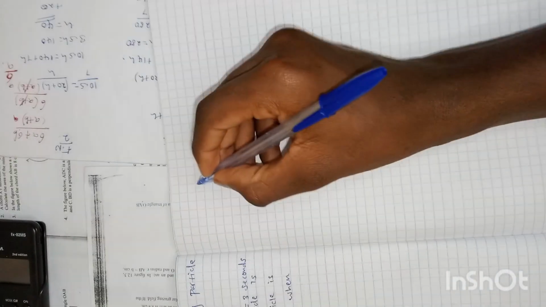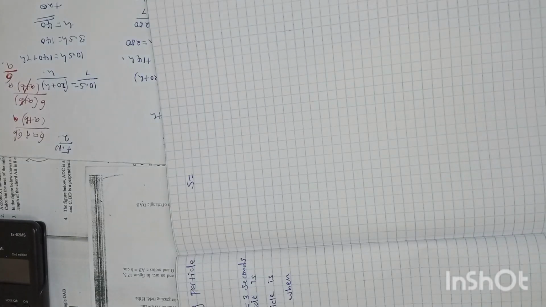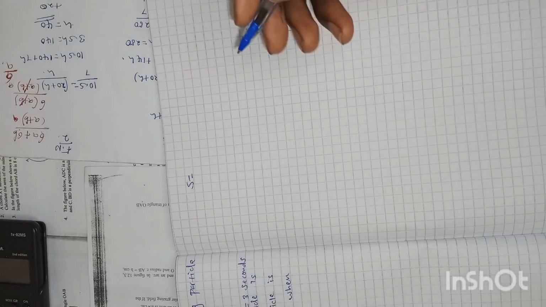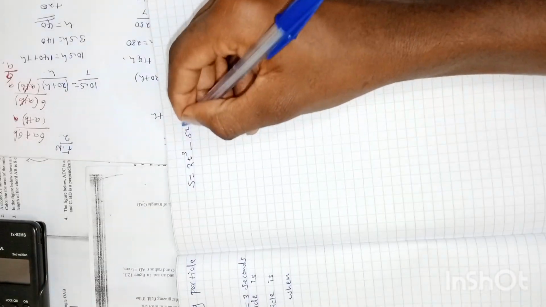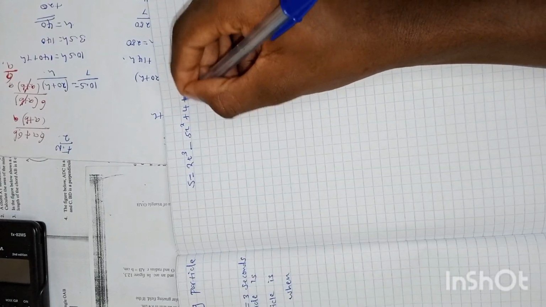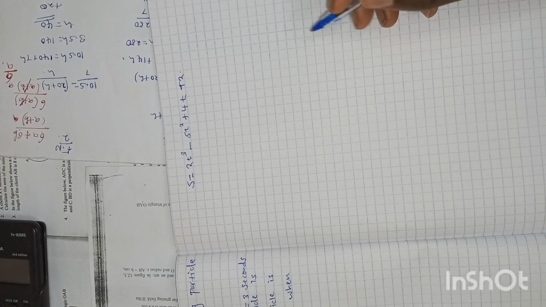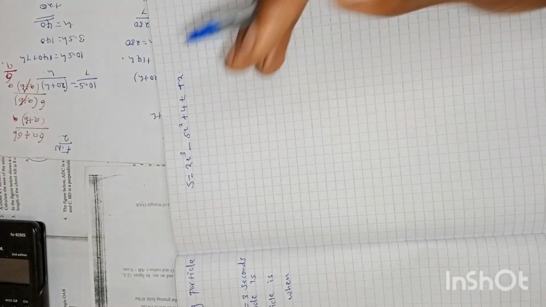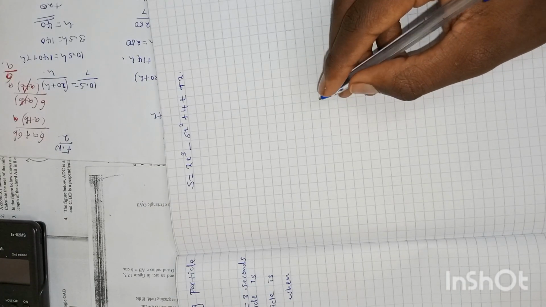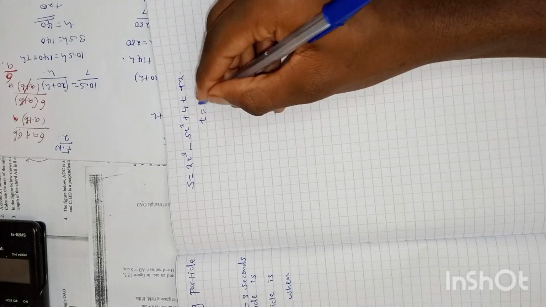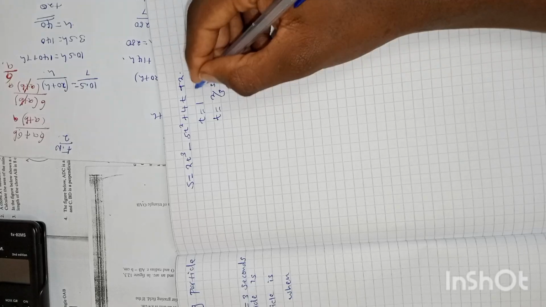S equals to, so displacement, you are given its equation as 2t to the power 3 minus 5t raised to 2 plus 4t plus 2. So remember, you have been told to get the displacement when the particle was momentarily at rest, and we have calculated that the time was 1 second and the second time was 2 all over 3 seconds.